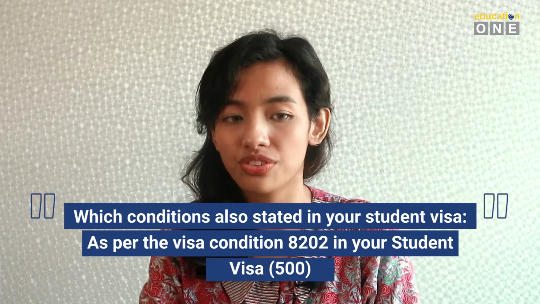In that case, Australian institutions have the right to terminate your study, but they will provide students with a chance to explain what happened and sometimes the right to appeal for better decisions. The institution then has a further right to accept your appeal and grant you an opportunity to improve your scores or turn down your request. Should the rejection happen, the Australian institutions will cancel your CoE. And that's the importance of CoE, which conditions are also stated in your student visa.